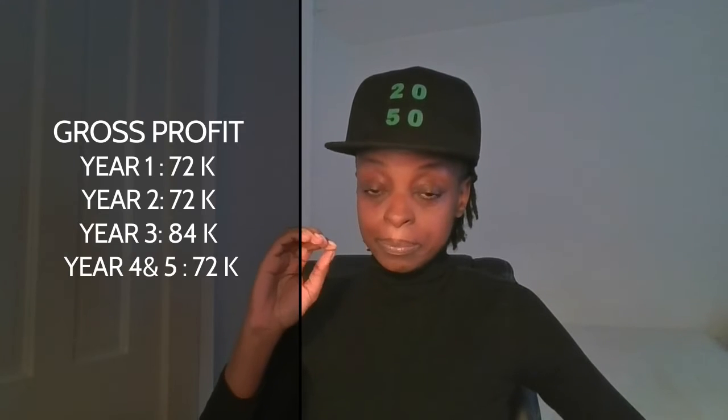In a normal year, that means you just have data analysis contracts and accounting contracts. You don't have a CMA contract. We also said that we're going to have a CMA contract once every 3 years, because we're really being conservative. So your gross profit on an odd year, a year where you get a CMA contract, is going to be 84,000 USD.